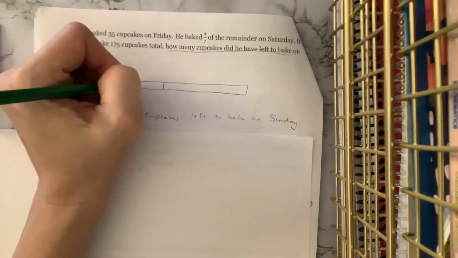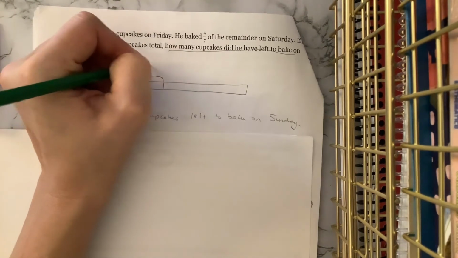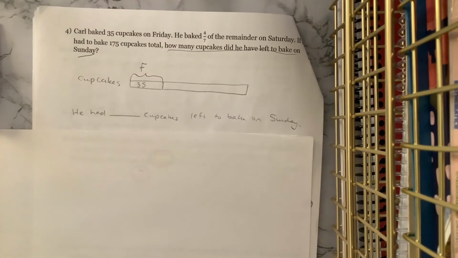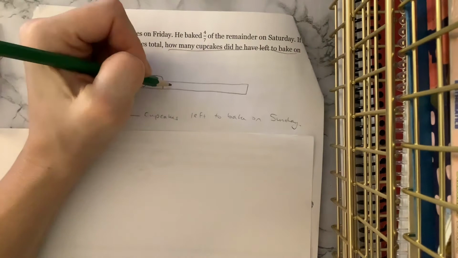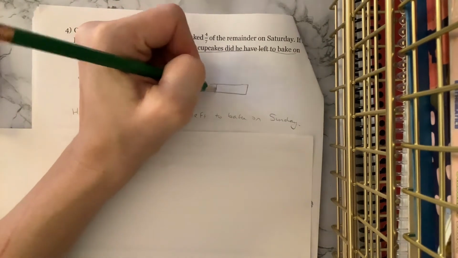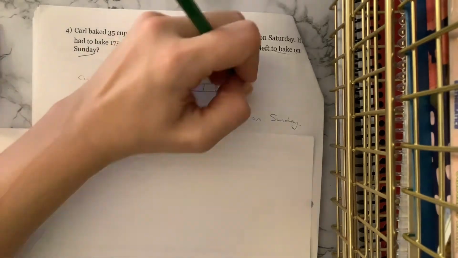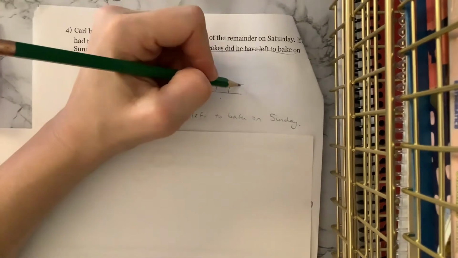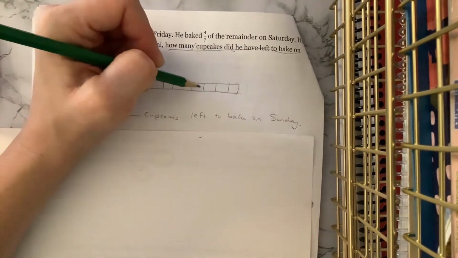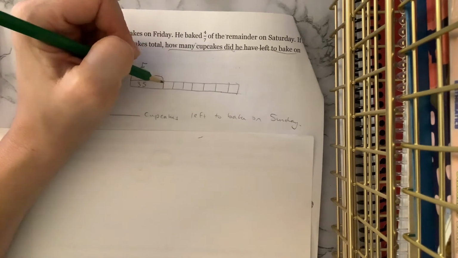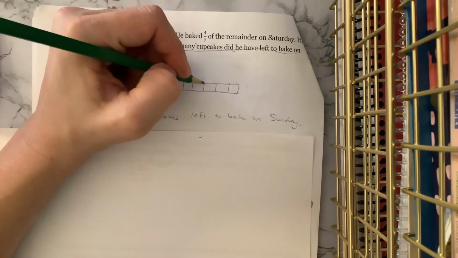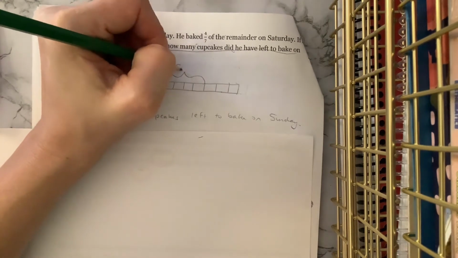All right, we're told that he baked 35 cupcakes on Friday. So again, I keep trying to make sure that it's clear that this box is different than the other ones in size so we don't confuse ourselves visually. Now we're talking about 7ths of the remainder. So looking at the remainder, remember everything that's left, we're going to break it into 7 chunks. Okay. So now if you look at your remainder, you should have 1, 2, 3, 4, 5, 6, 7. So 4/7 of the remainder, 1, 2, 3, 4, he baked on Saturday.